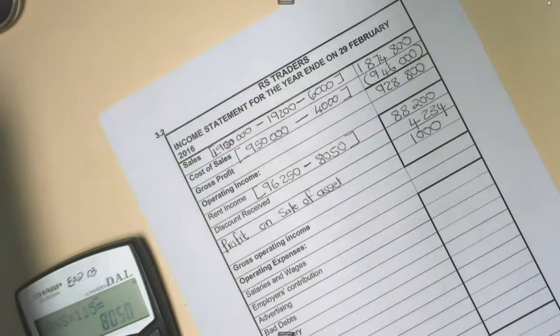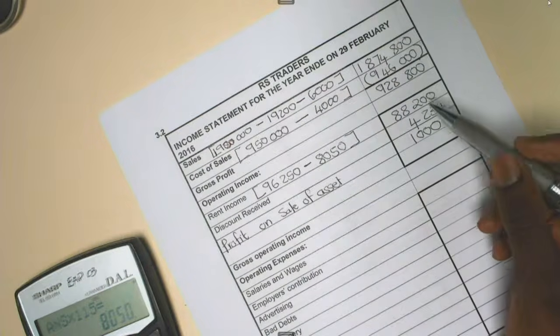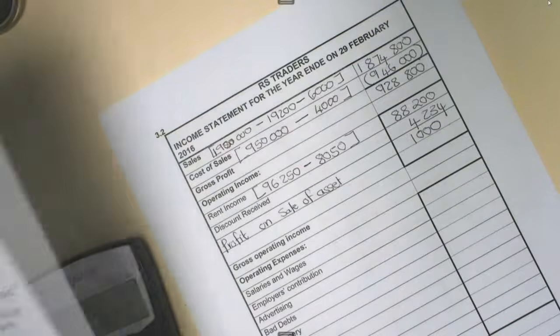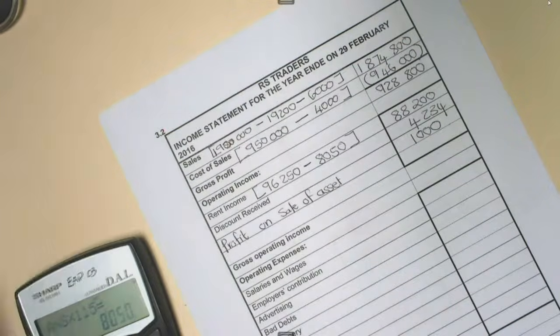Or if there was bad debt recovered, then the adjustment figure decreases, we put it in there. Right, so in this case, those are the only ones going in there.